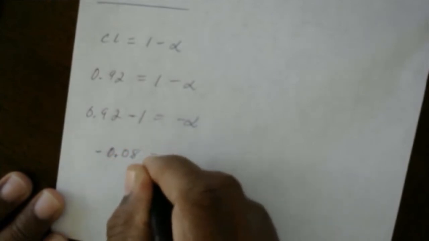I'm going to subtract 1 from both sides. And if I subtract, I have negative 0.08 is equal to negative alpha. Next thing I'll do is I'll divide both sides by a negative. So I have my alpha value as 0.08.